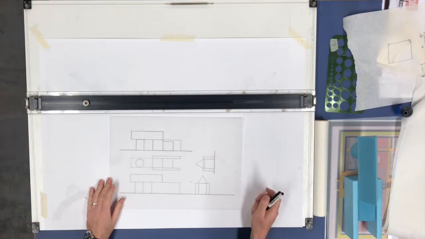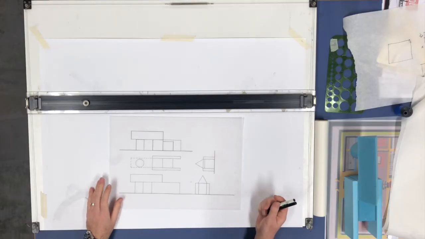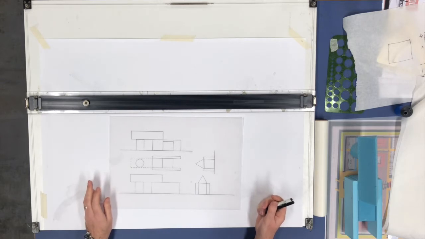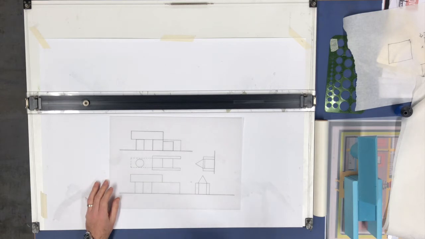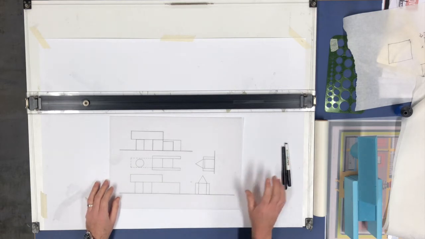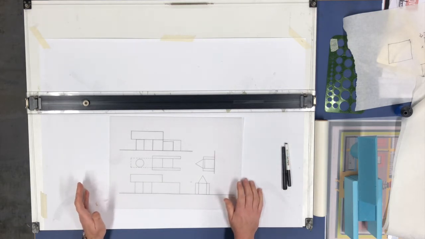Welcome to today's video, and today we're going to look at how to do the analytic overlay of the composition, and also how we might go about doing the drawing from other tradition.